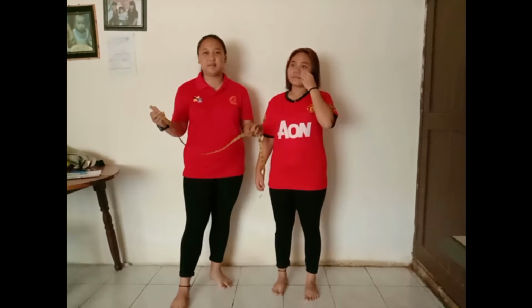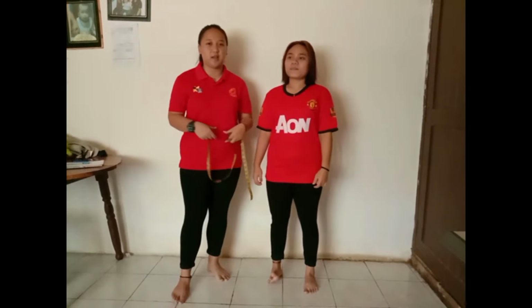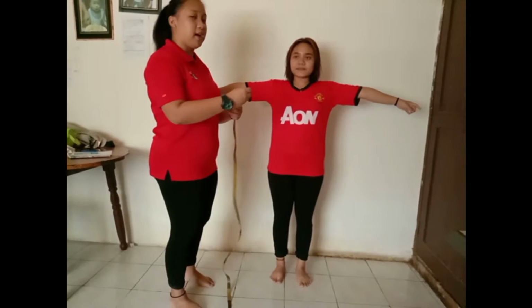Body circumference or waist to hip ratio. So first of all, I will measure the abdomen. First of all, you stand and then raise up your hand. And then I will measure.